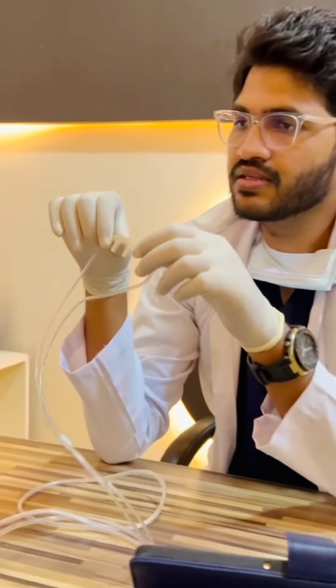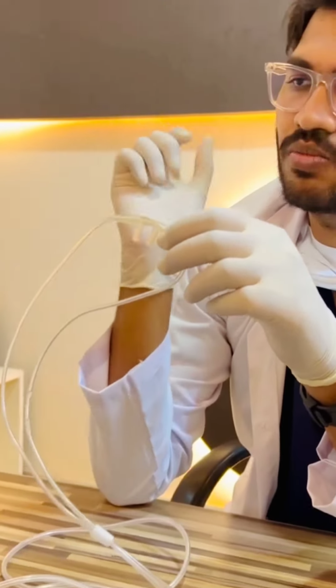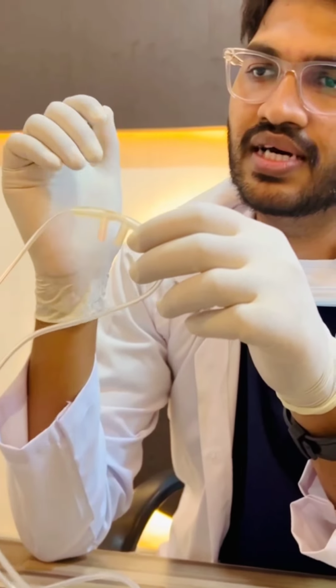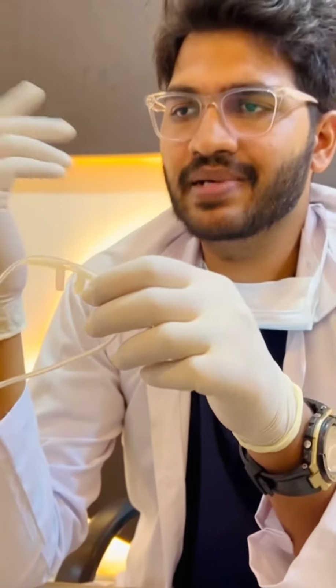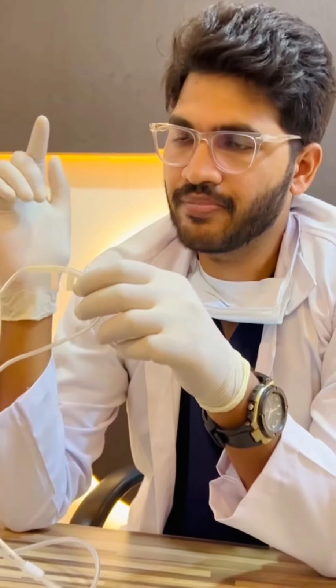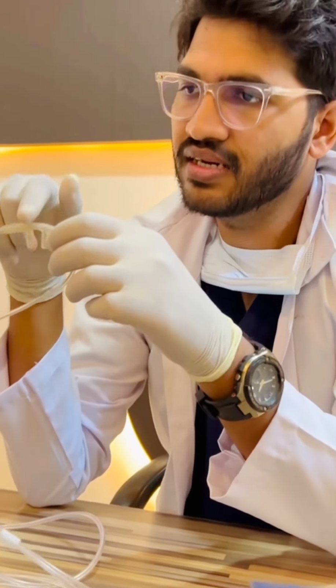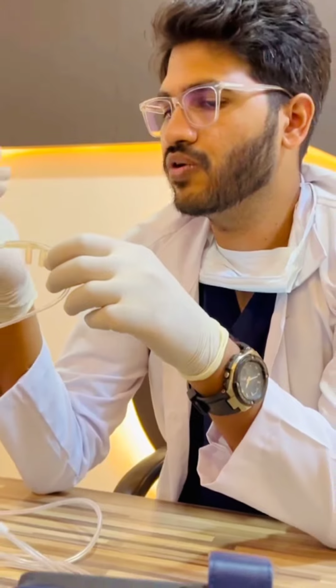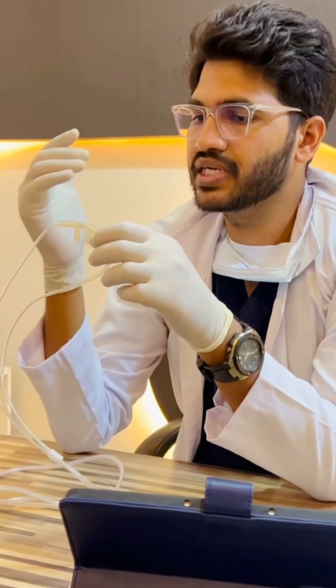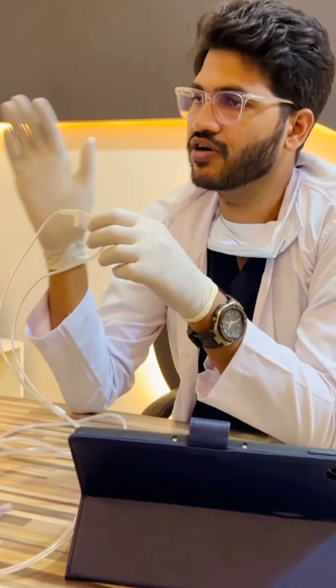So I will talk about the nasal prongs or nasal specs. It is a nice way of delivering a small supplementary amount of oxygen. They are convenient and more comfortable than a face mask, and the patient can eat or drink with nasal specs. But the negative point is we can't use a high rate of oxygen, we can only use a low level of oxygen. That is around 2 to 4 liters per minute, which is equal to 28 to 35% oxygen.